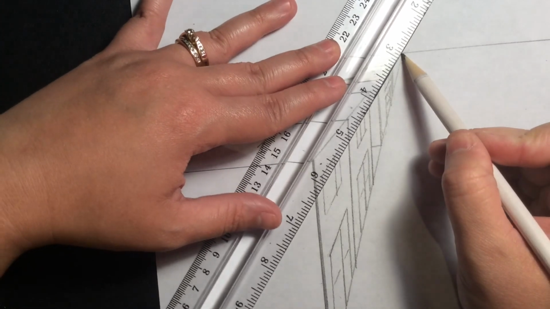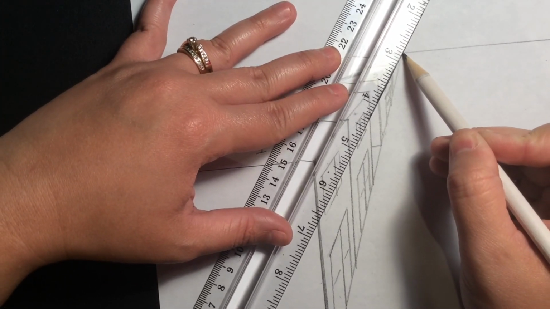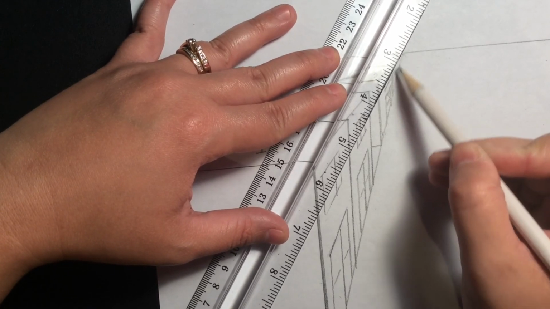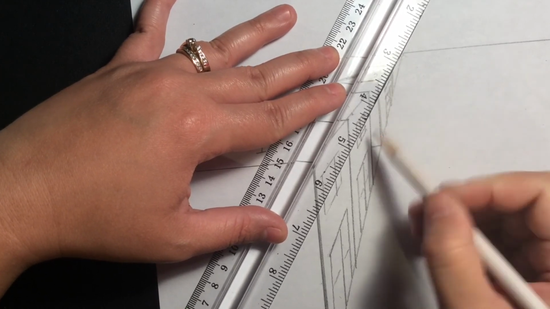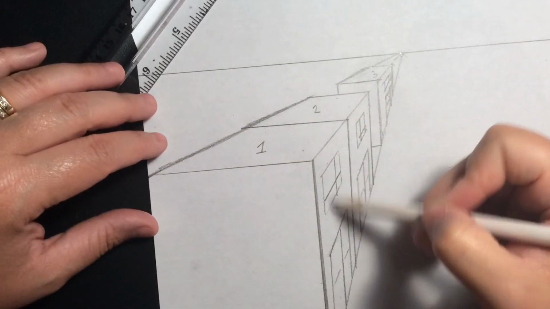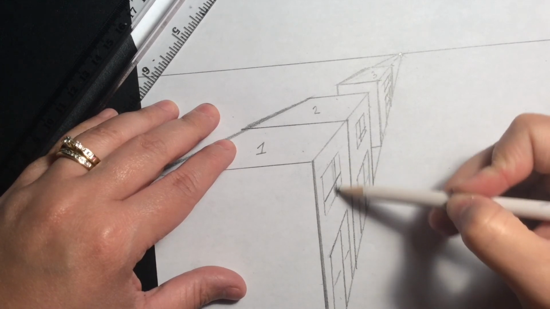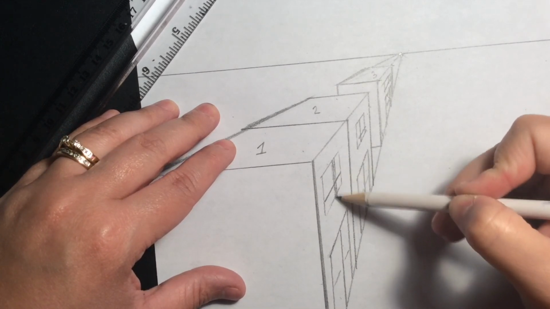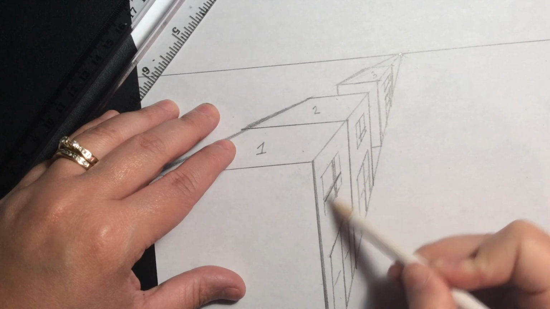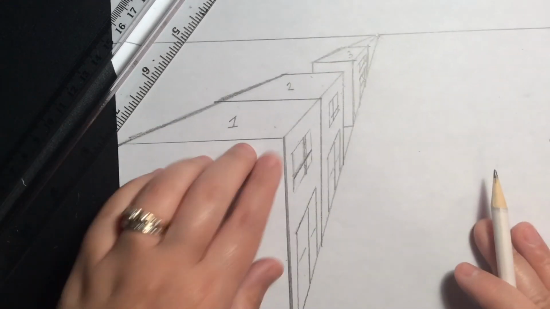I'm going to do the same thing for my window plane, figure out how wide I want it to be, figure out the angle, and go ahead and do the window plane. There we go. Now it looks weird. This window looks really weird, doesn't it? I feel like it needs to be just a little bit wider, and I can do that by shading in. All right, that is it for doors and windows.